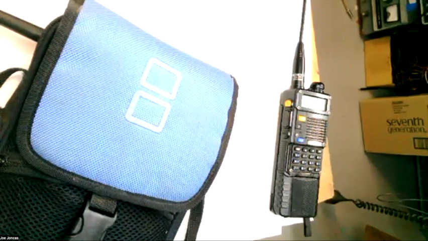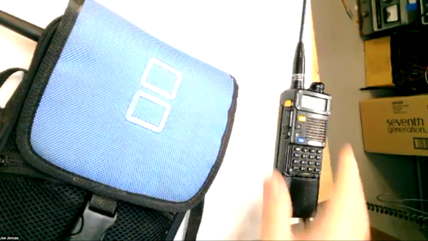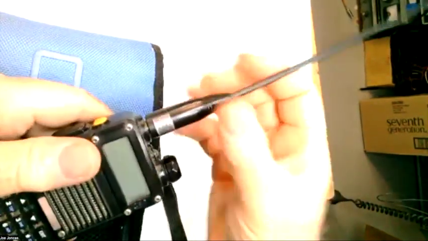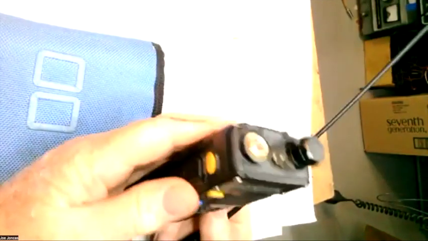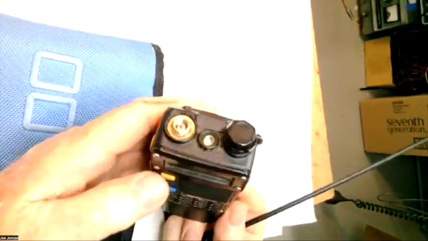Can I ask a question? This is Bill. So that radio you're showing, can that be hooked up to like a mag mount antenna? Yes, oh yeah. You can unscrew that. Joe, you can show them how to unscrew that antenna. Now you can hook a mag mount right to that. There's the connector.